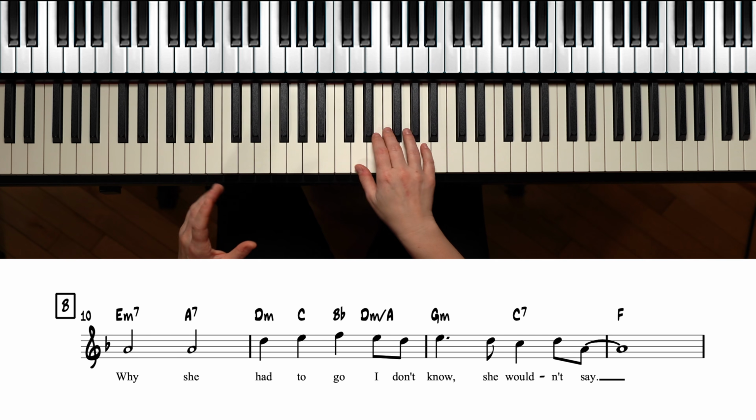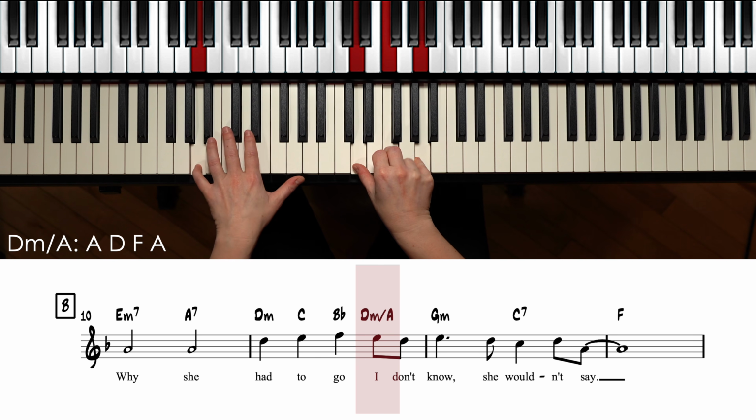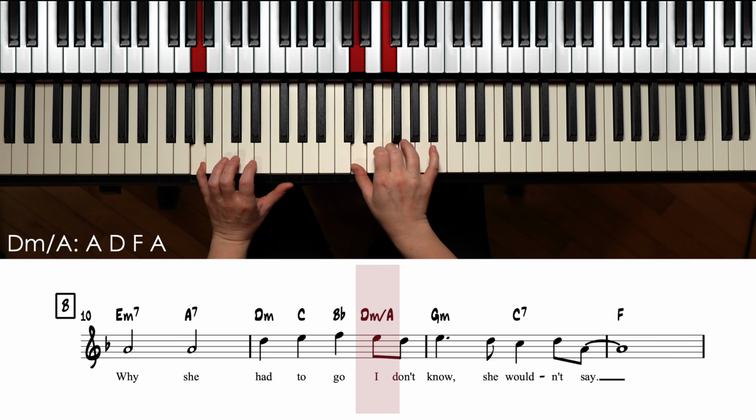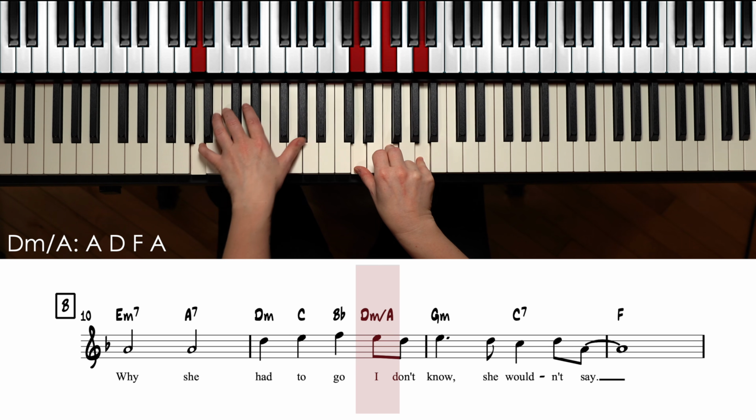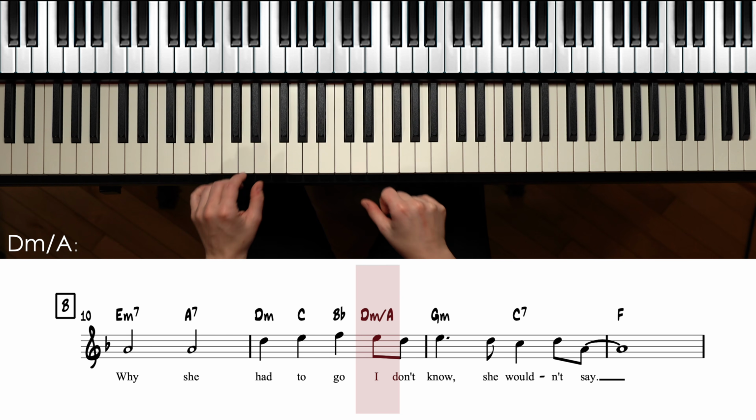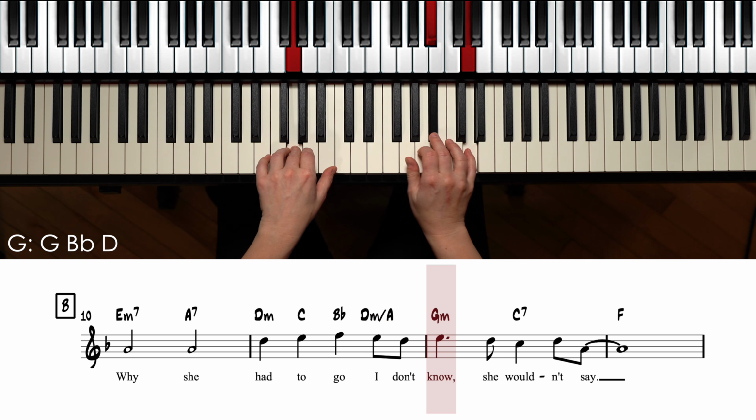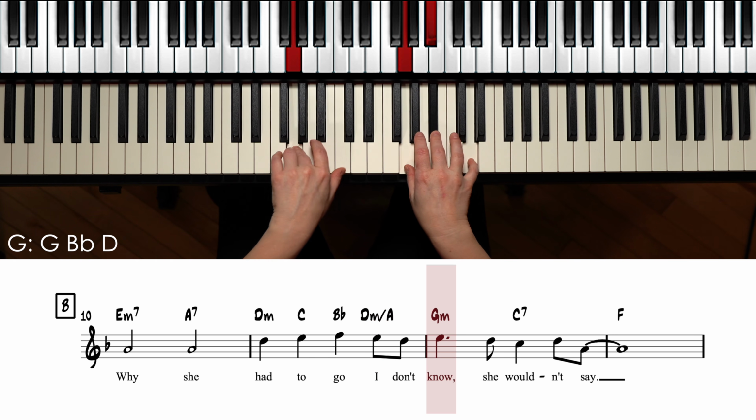But then in the next section, we have a few new chords we haven't talked about. So we are gonna have a D minor / A, like this. So it's D, F, and A, with an A on the bottom. And we also have a G minor. So it's G, B flat, and D, like this. So this is really the first step, to learn how to play those chords.